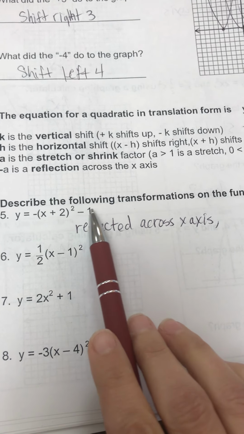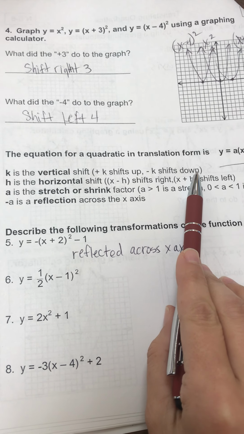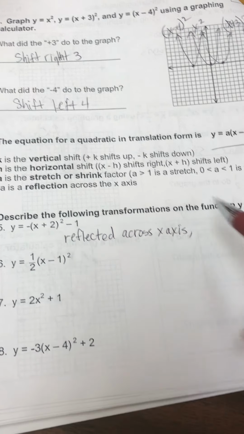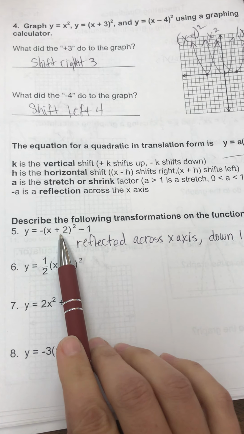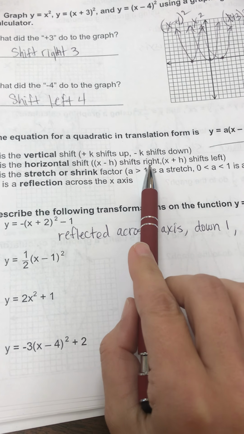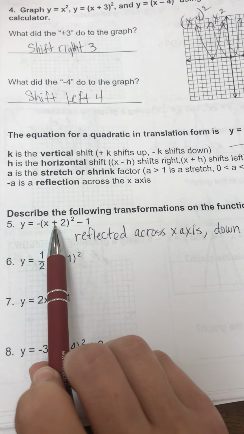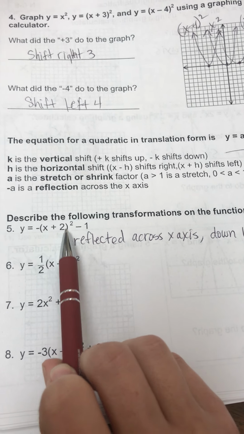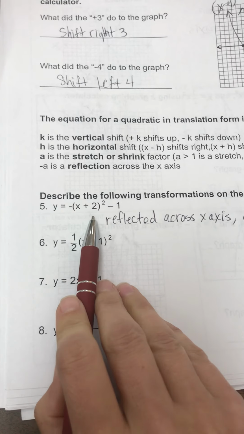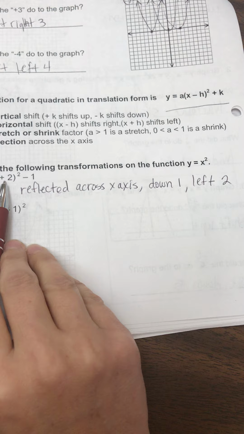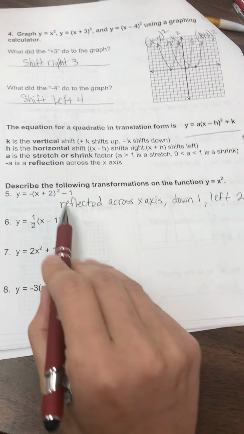Okay, now then your k, which is out here, it's telling you what is going up or down. So your k is going down 1, right? And now your x plus 2 is your h, and it's telling you if it's going right or left. Okay, so when it has a negative, it's right, but when it has a positive, it's left. So this is telling me left 2. And that's because it says x plus 2. Okay, so reflected across the x-axis, down 1, left 2. That's your transformation.